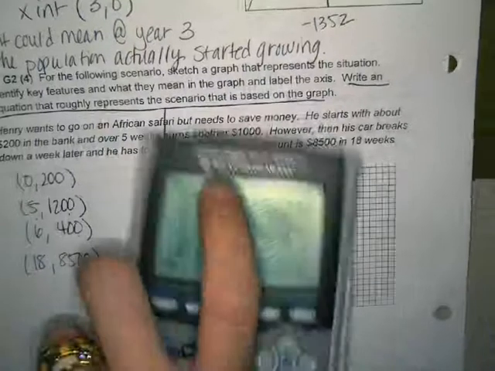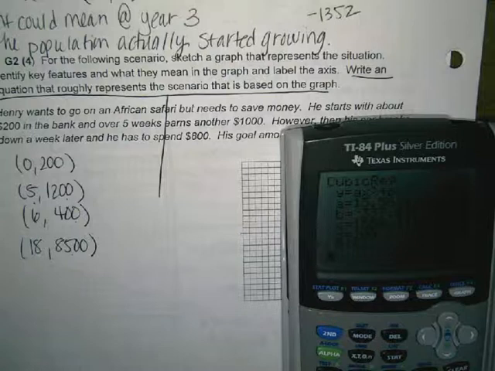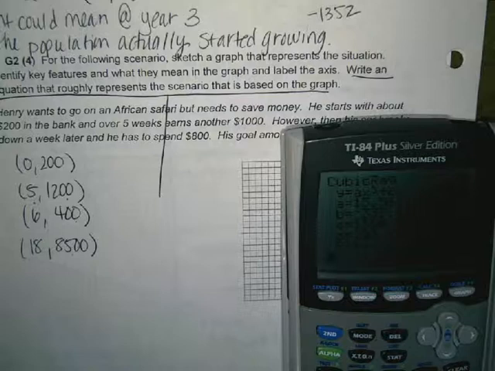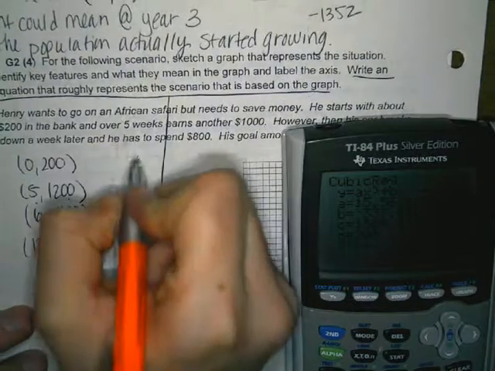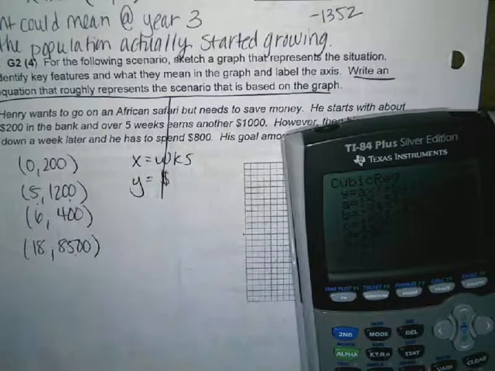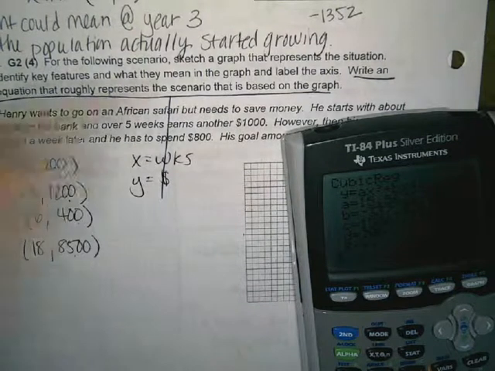What they mean, the key features: you'd have to talk about what those key features mean, such as what does the max mean, what does the min mean, what does your x mean here, what is your y. Your x here is weeks, your y here is money. Oh, yeah, and label the axes. So you'd want to label the axes.